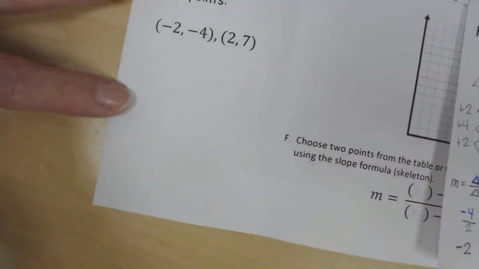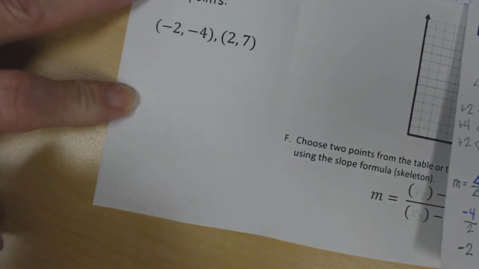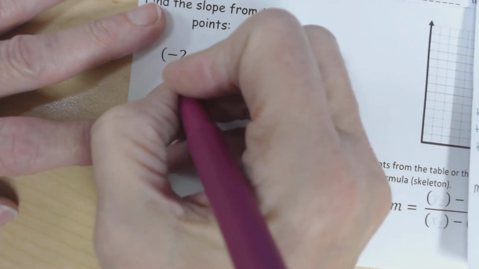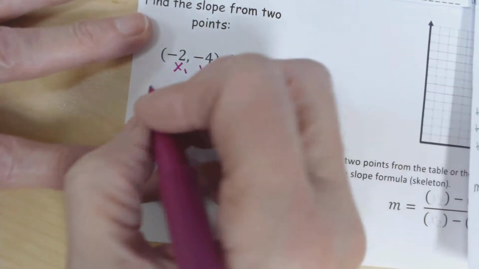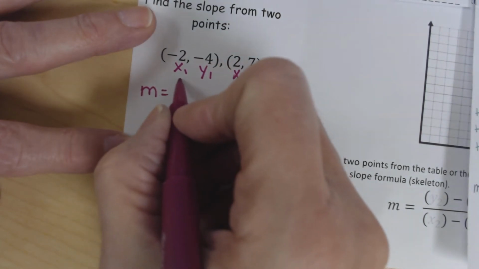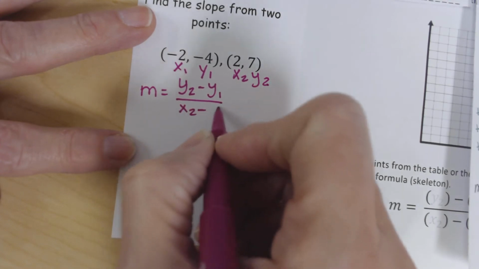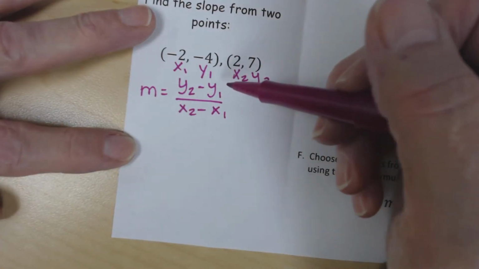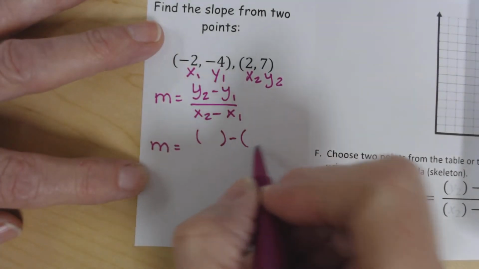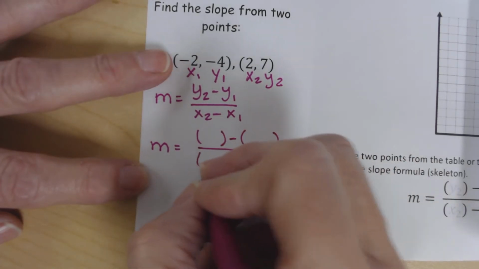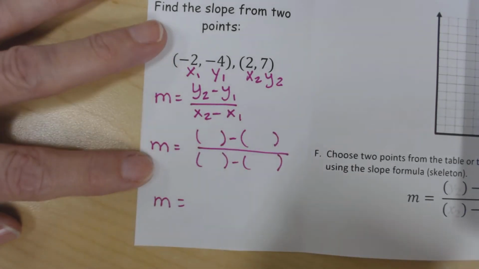So find the slope from 2 points. Okay, so let's go ahead and label our points. We have x sub 1, y sub 1, x sub 2, y sub 2. Our slope formula says y sub 2 minus y sub 1 over x sub 2 minus x sub 1. The difference in the y's over the difference in the x's. What we do now is we make a skeleton from that formula so that we can plug in our values and then use the calculator and alpha y equals to get our final slope.